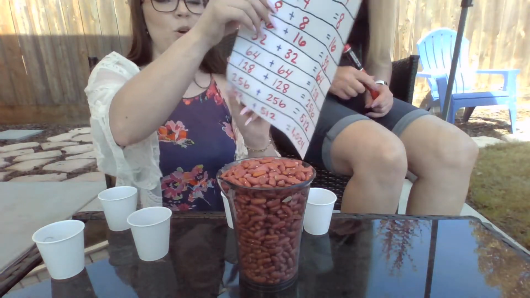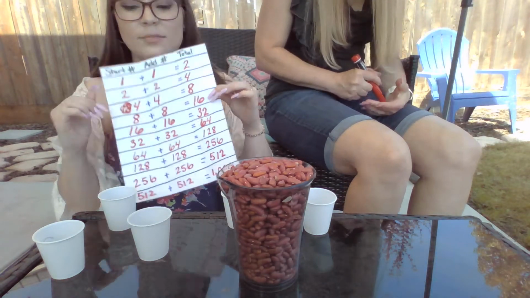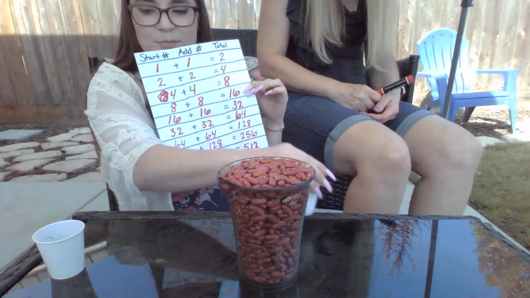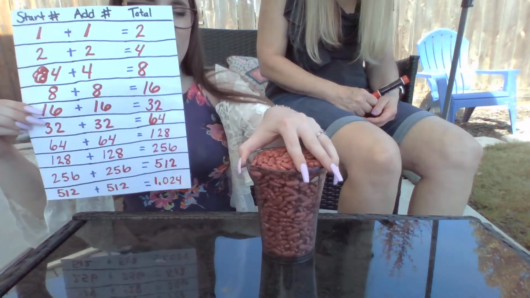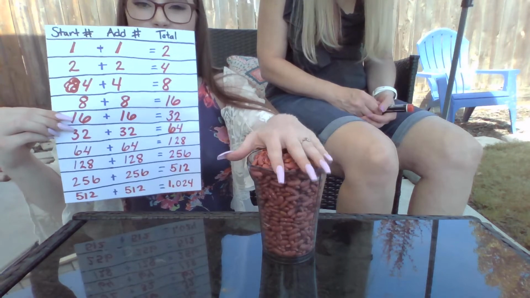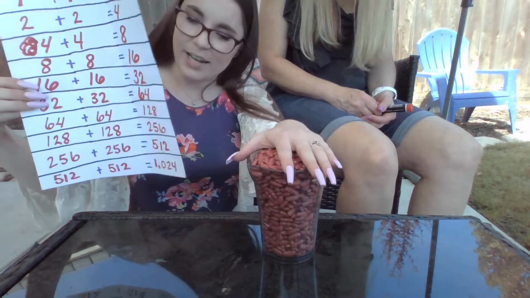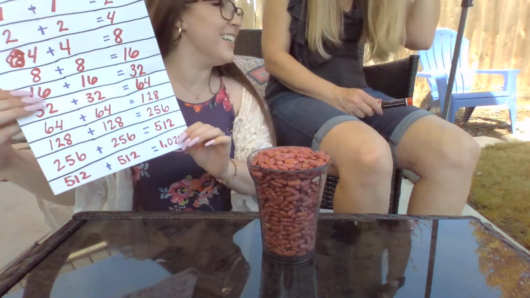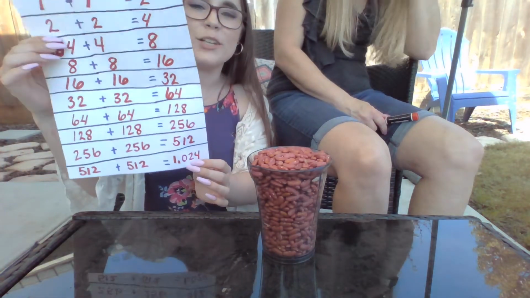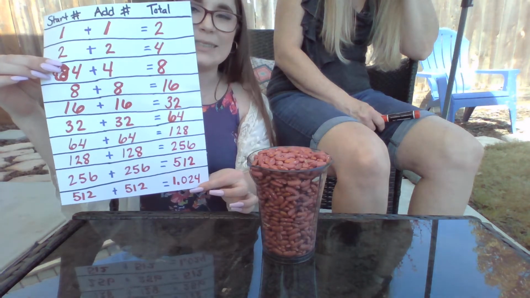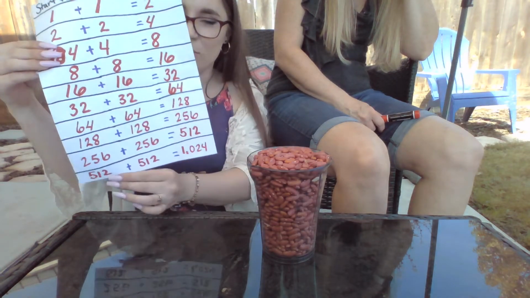So this is kind of what it looks like. Oh, let me move these. So we have discovered that our carrying capacity for our bean world, human bean world, can carry up to 1,024 human beings. Get it, human being? I thought that was cute too.